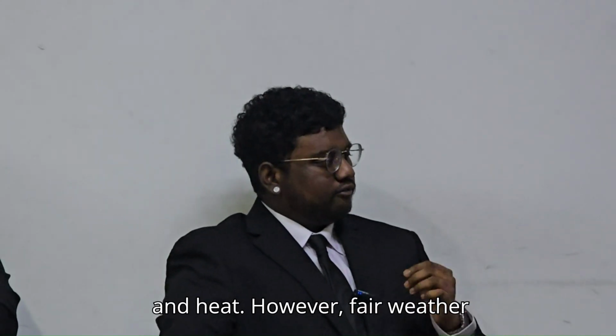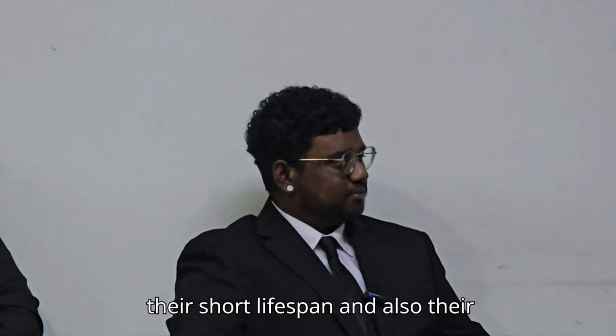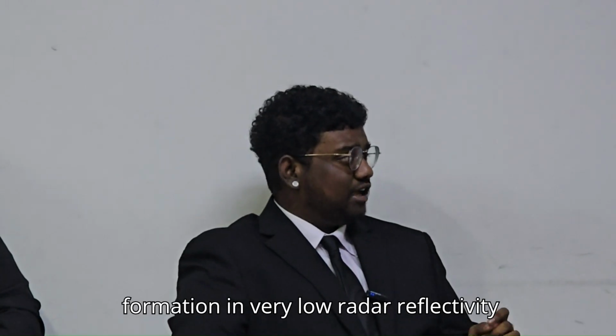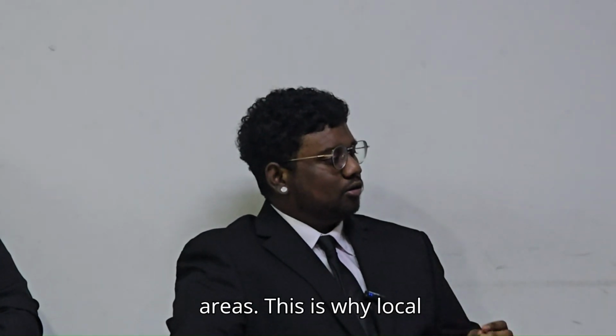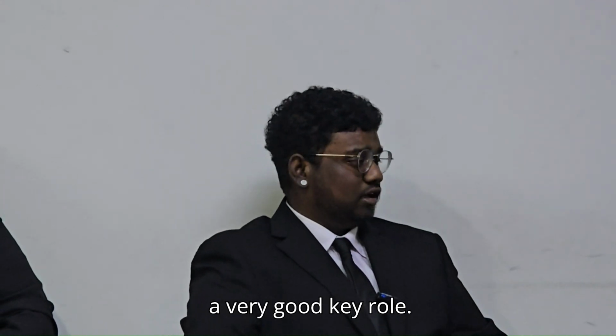However, fair weather waterspouts are harder to detect due to their short lifespan and also their formation in very low radar reflectivity areas. This is why local observations and maritime warnings play a very key role.